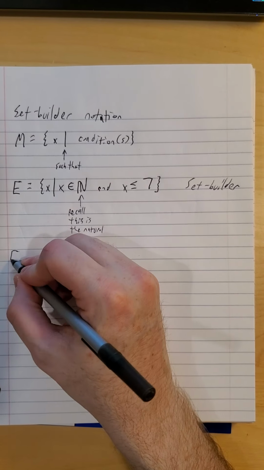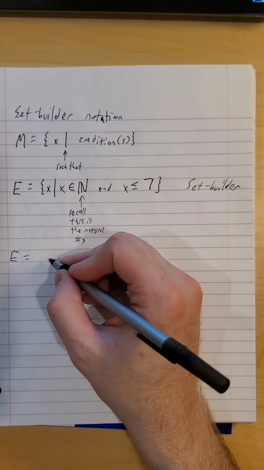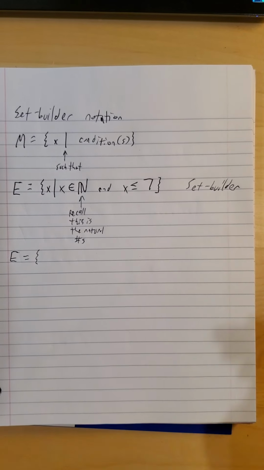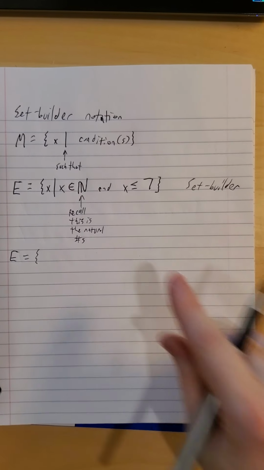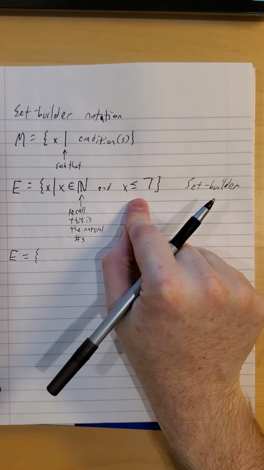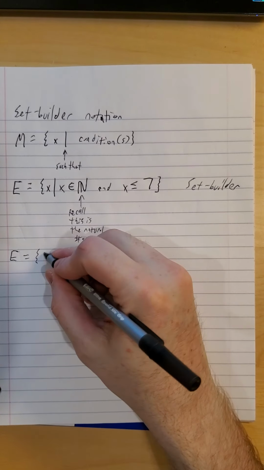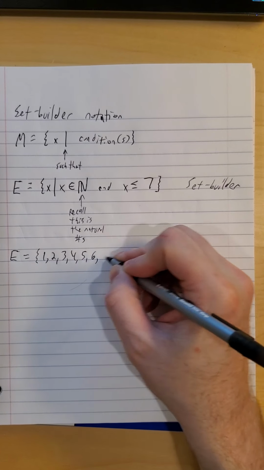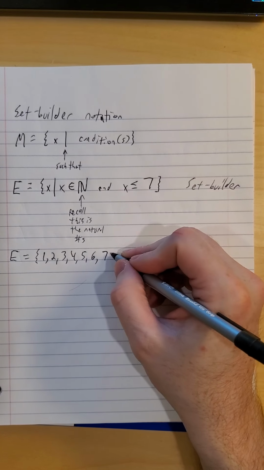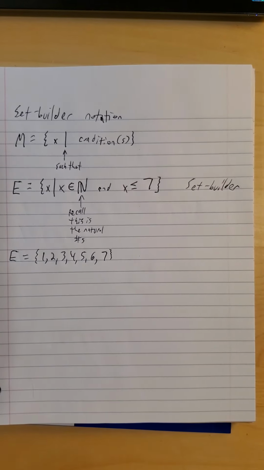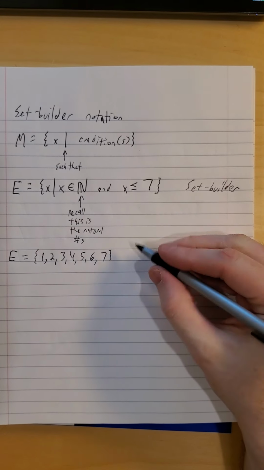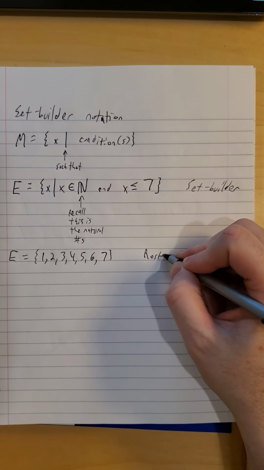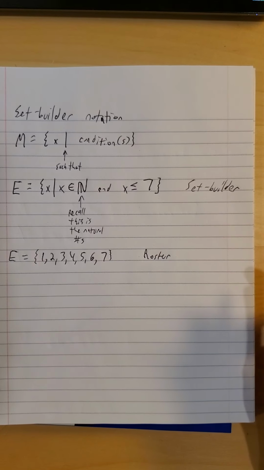What that same set would then look like in roster form if I were to translate it. So I'm looking for things that are natural numbers and are less than or equal to 7. Well, that would just be 1, 2, 3, 4, 5, 6. And because of the "or equals," we will include the 7. So that is what that same set would look like in roster notation.